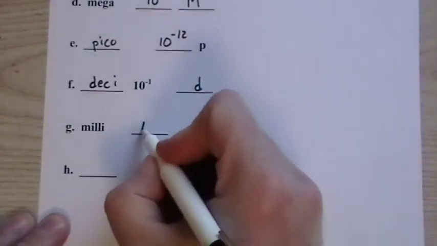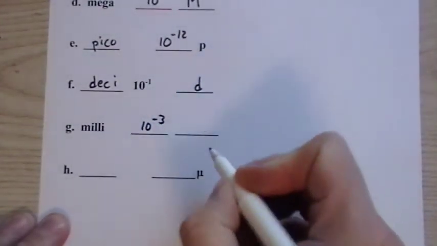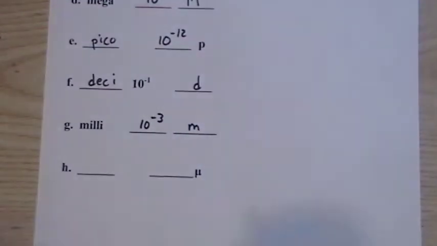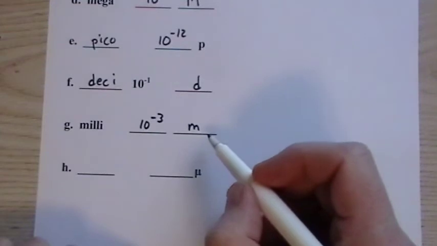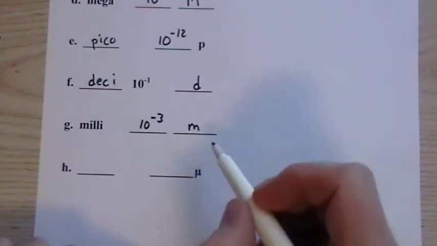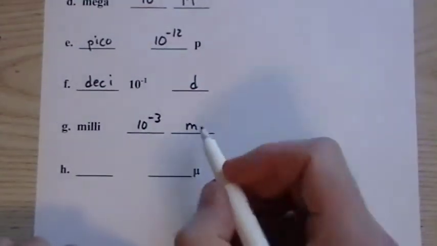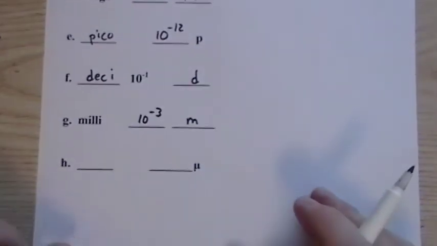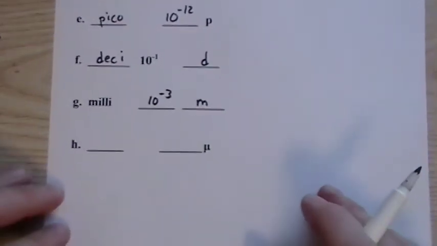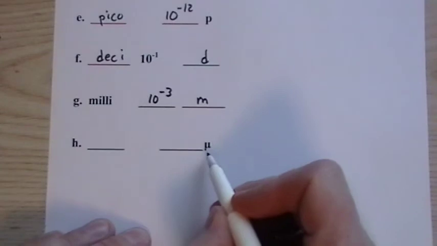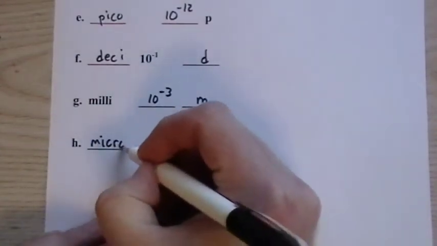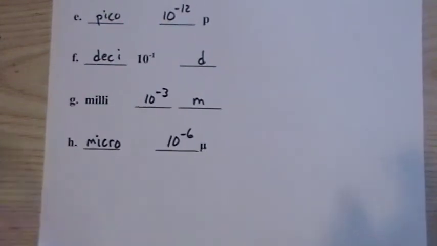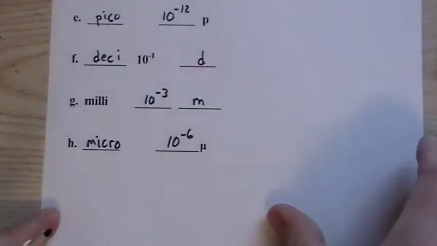Milli is 1,000th, or 10 to the minus 3, and that's lowercase m. And that's a little distressing. We just run out of letters to use, so that's also meter, but it's never a problem because the context will tell you whether you're dealing with milli or meter. And then micro here is 10 to the minus 6, and that's spelled mu, micro, that way. So those are all the prefixes, their symbols, and their powers of 10.